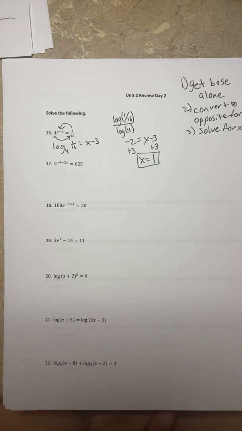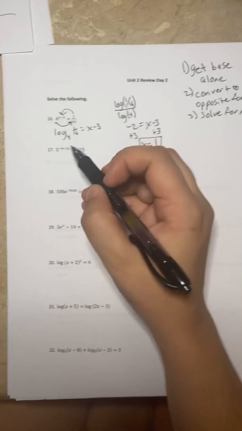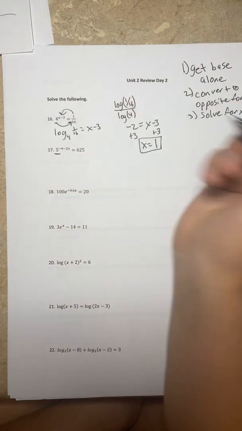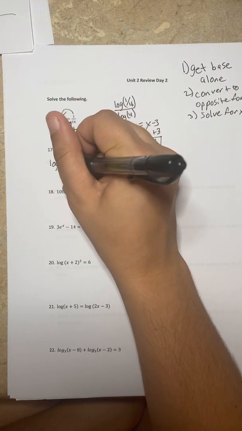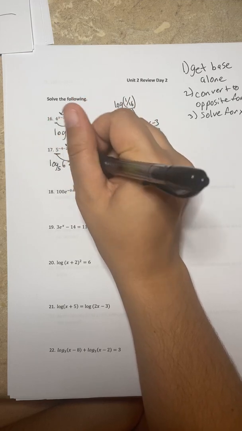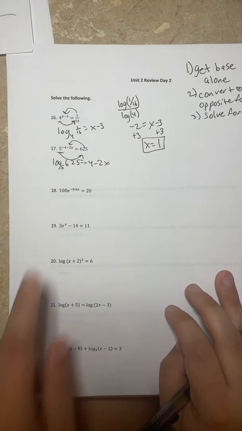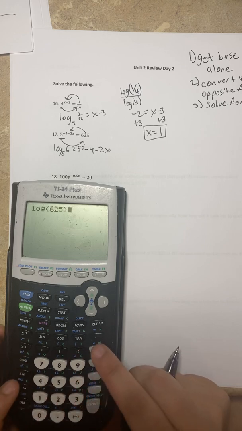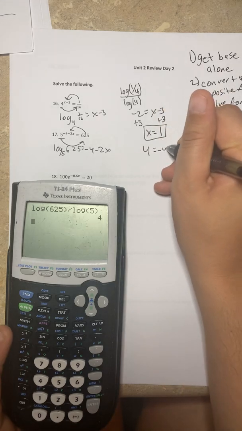Okay. Number 17, you've got 5 to the -4 minus 2x equals 625. Again, my exponential is already by itself because all of this is written as an exponent, so you can't move that anywhere. You have to go straight into log form. So that becomes log base 5 of 625 is equal to -4 minus 2x. And again, you'll do log base 5 of 625 in your calculator by doing log of 625 divided by log of 5. And you get 4 is equal to -4 minus 2x.